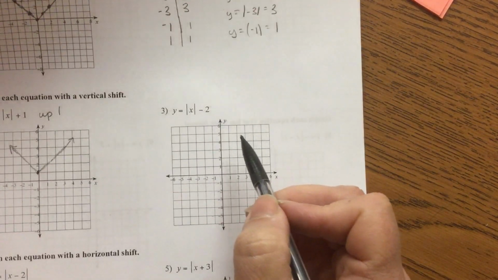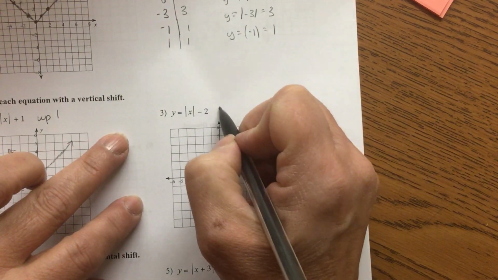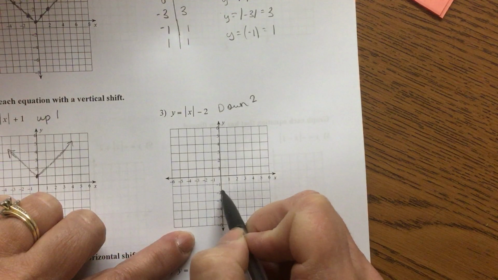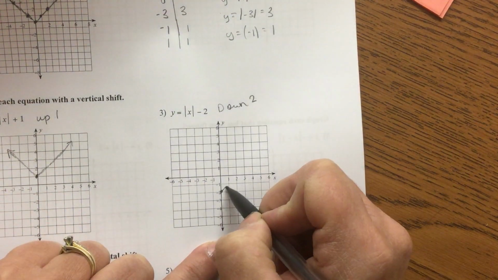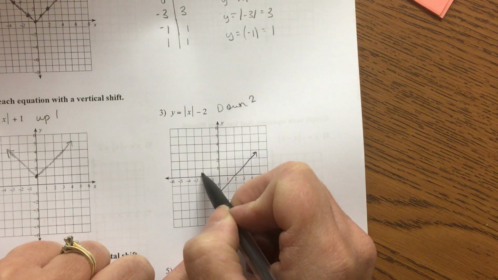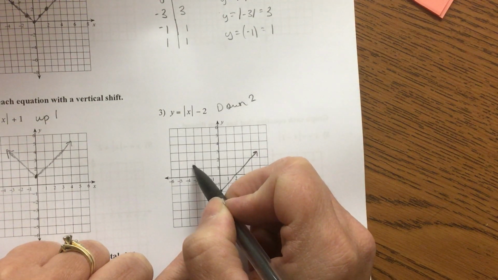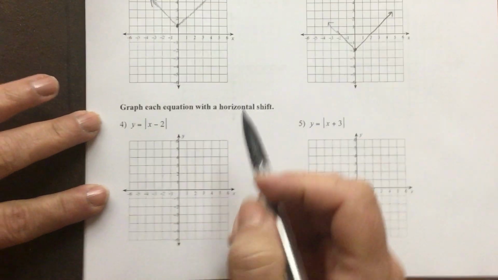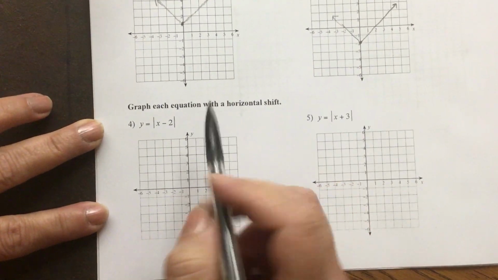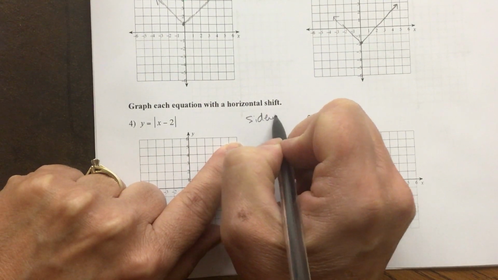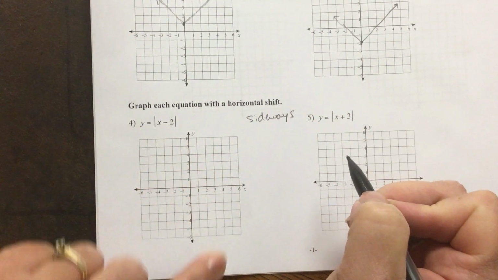If you have a -2, that is going to move it down 2. So you're going to go down 2, and then you're going to draw the same shape. So it's going to go through like that, and so on, okay? If you have an add or subtract on the inside, it's going to move it sideways.